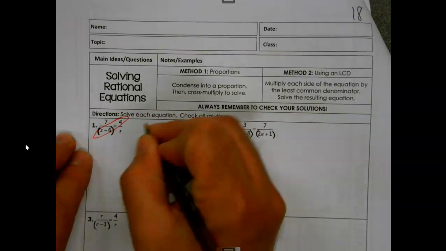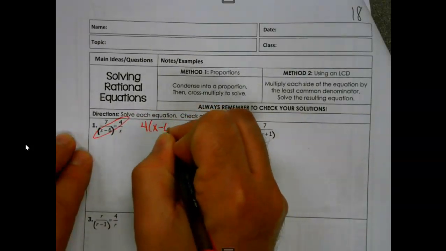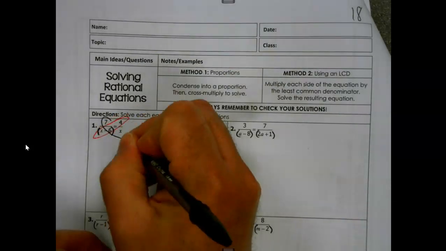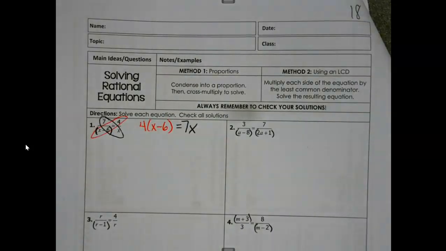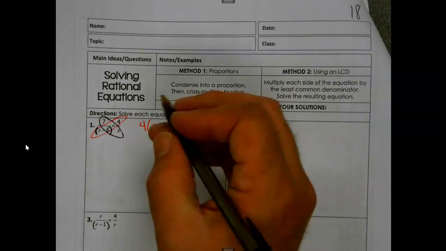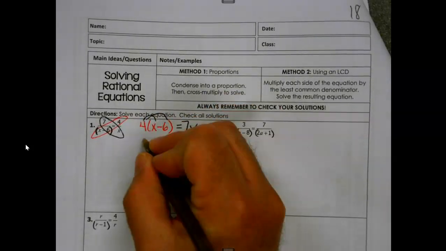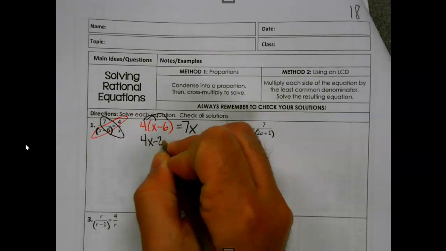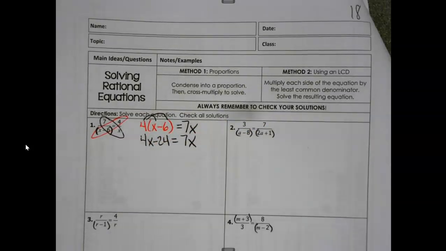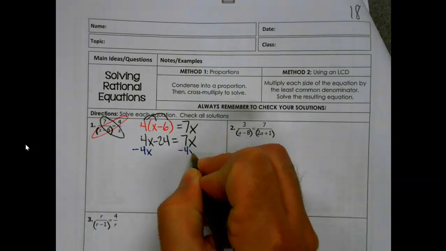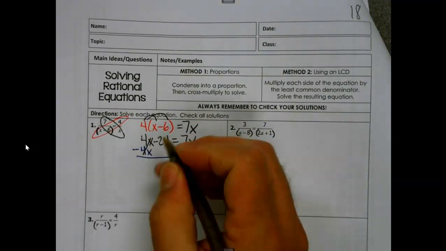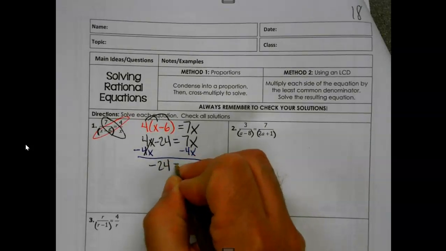So, we go this way. And we're going to go this way. And now it's as simple as Algebra 1 stuff and working through with these. The only dilemma that you may have to watch out for occasionally is going to be the very last step.